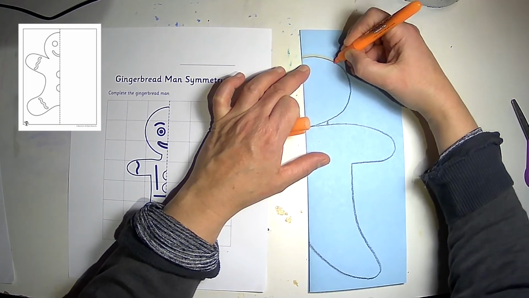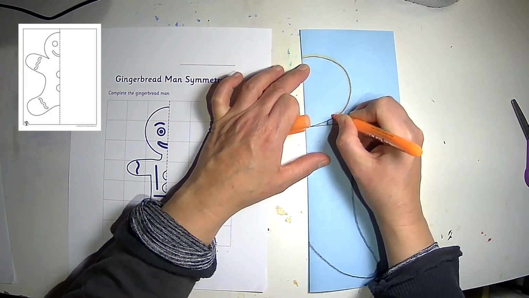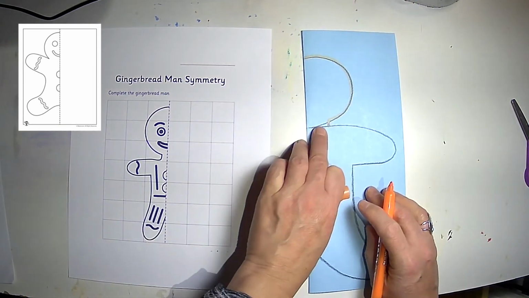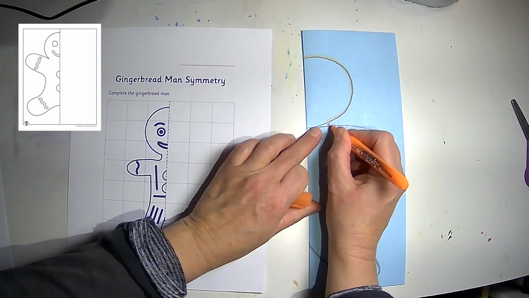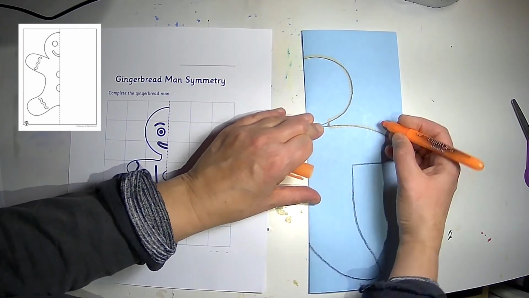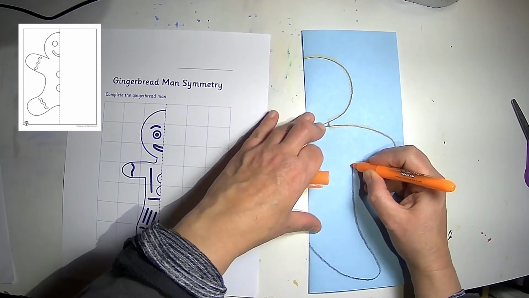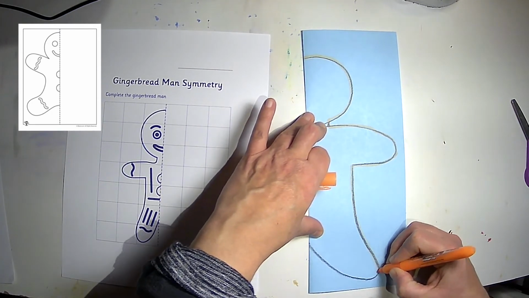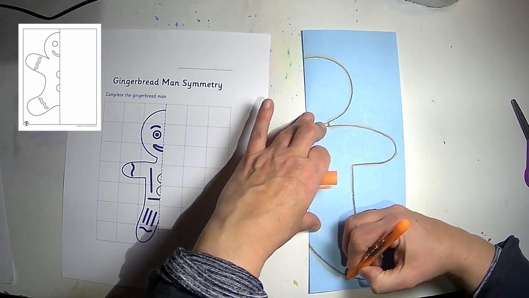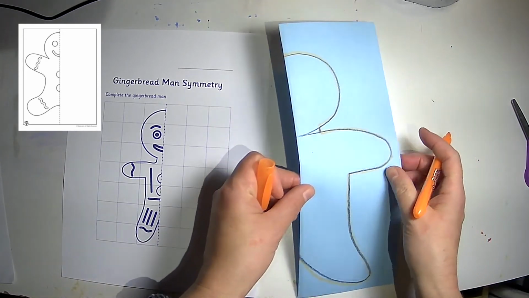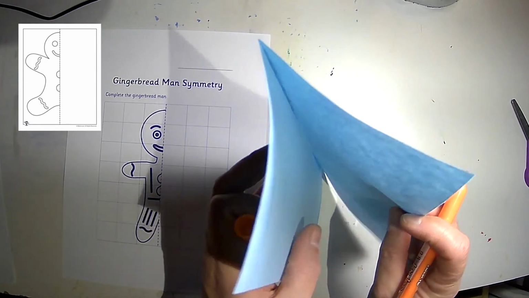I'm going to go around the head. And I'm going to make sure I add that little neck. I don't want to cut his head right off. I'm going to go around one arm because when we cut this out, we're going to have two because we're on a folded line. See? It's on a folded line.